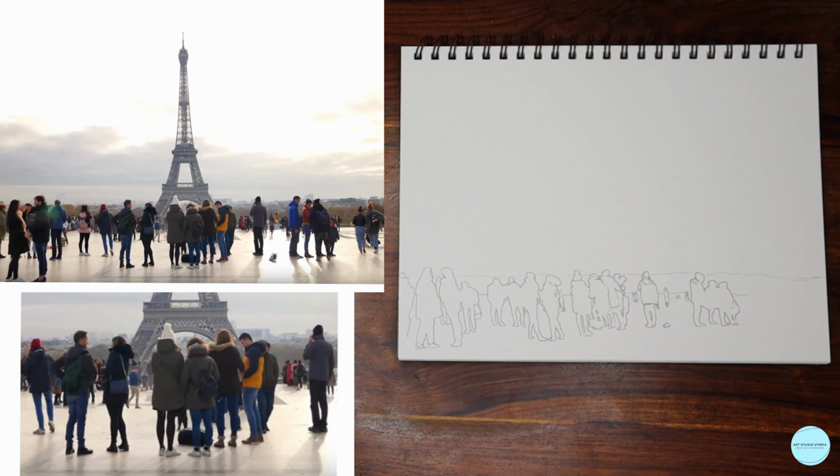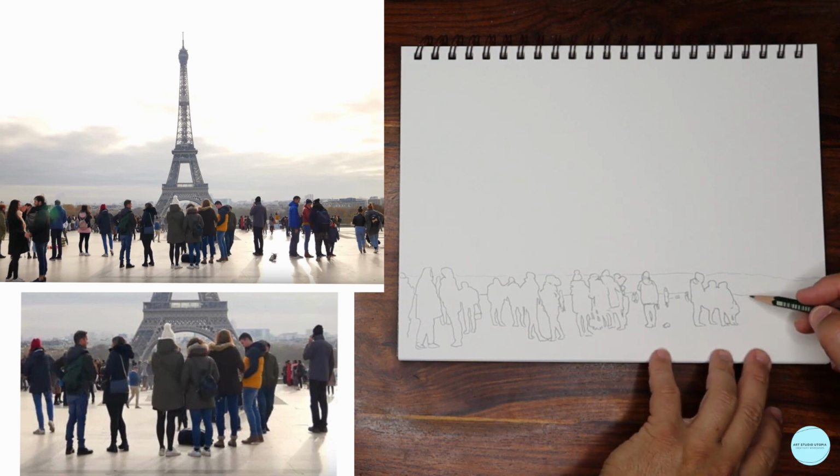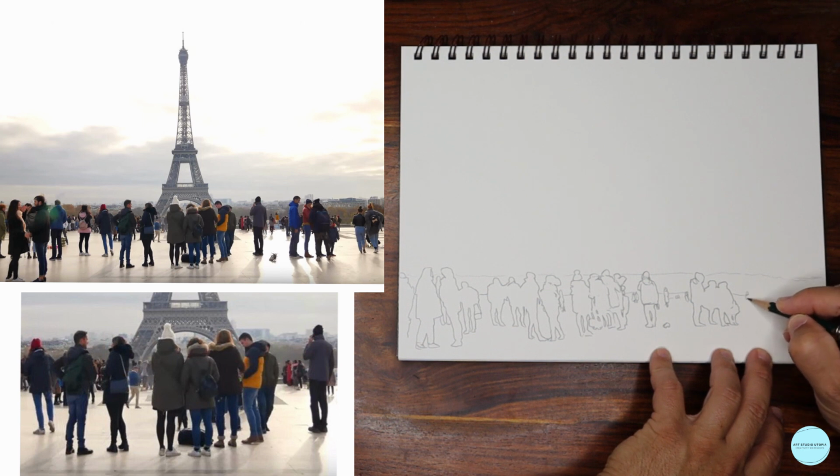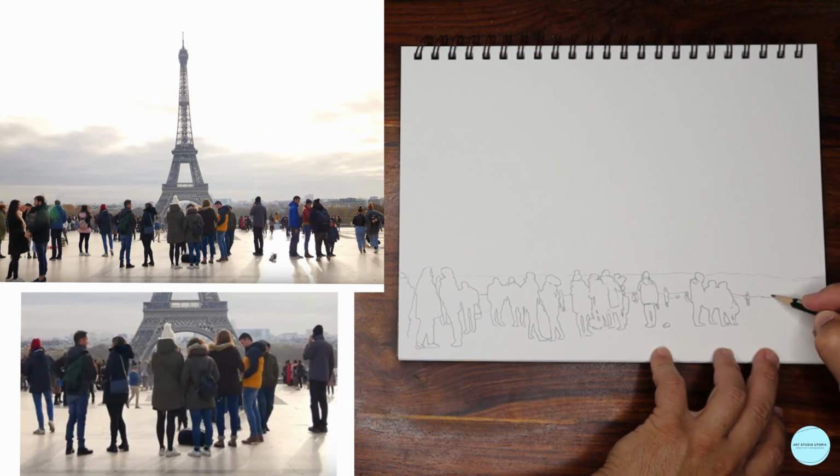But I'm getting a little bit ahead of myself. So we continue in the distance. Once again, another figure, another shape. And here we are, I guess I'm going to do these final two figures.